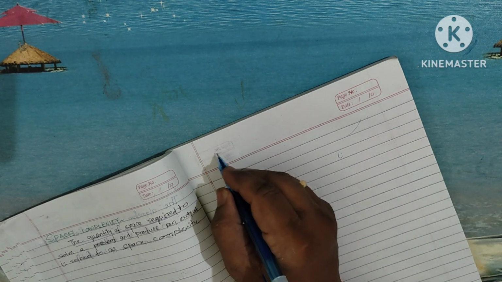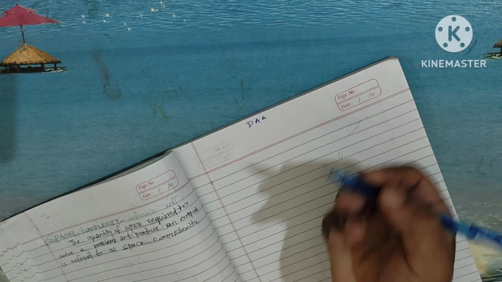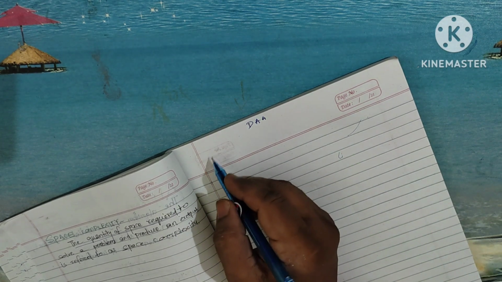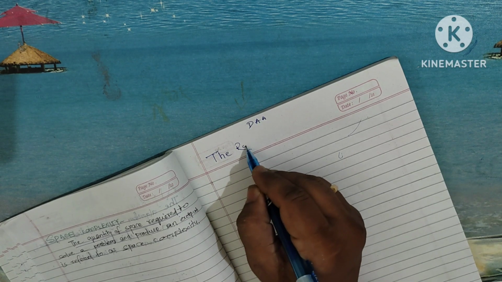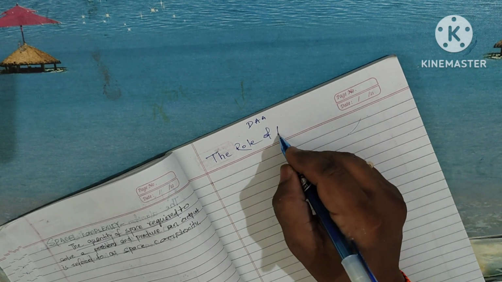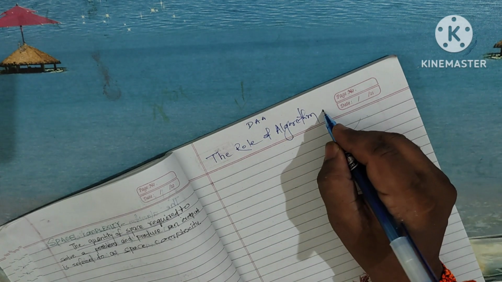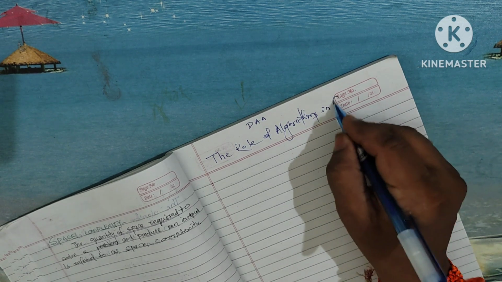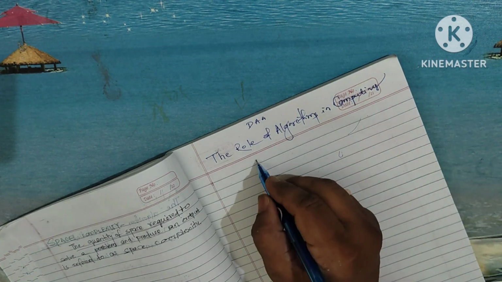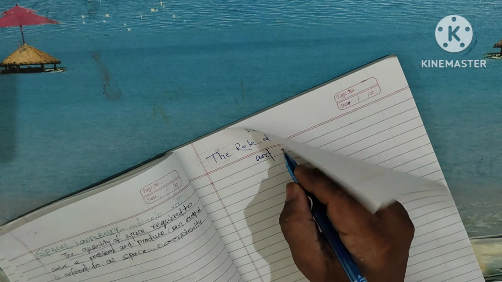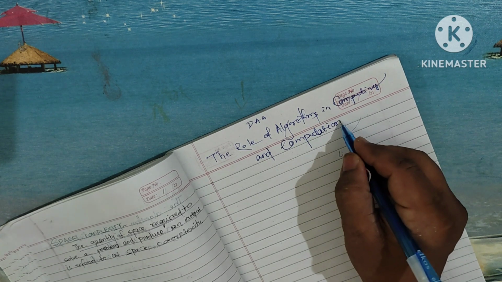Let us discuss one more topic today in design and analysis of algorithm, and the topic is called the role of algorithm in computing. Okay. And let us discuss computational problem.